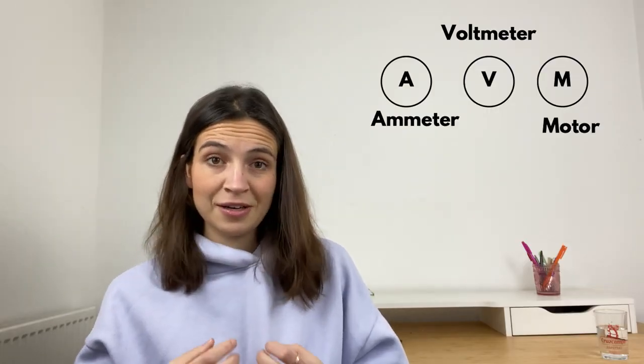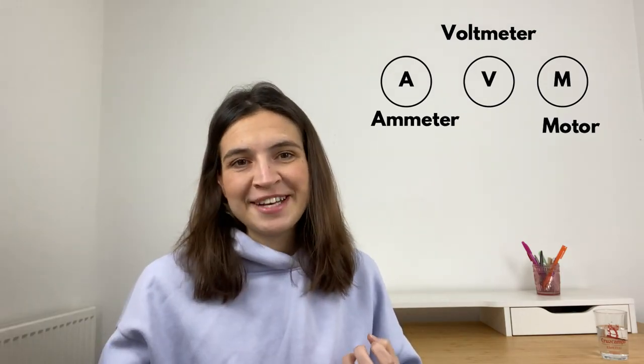First up, we have our ammeter, our voltmeter, and our motor. And if you ever needed evidence that physicists are lazy, here it is. Your ammeter, which measures current, is a circle with an A. Your voltmeter, measuring voltage, is a circle with a V. And your motor, which spins, is a circle with an M. Sort of inadvertently got the sound of a motor in the background.